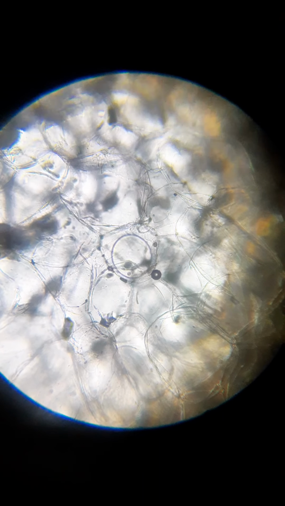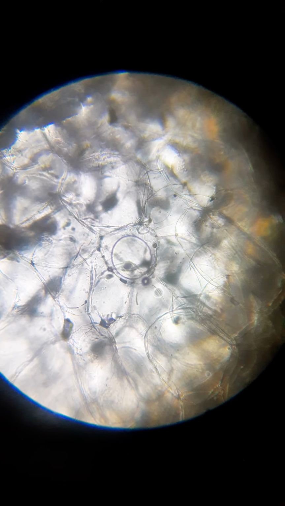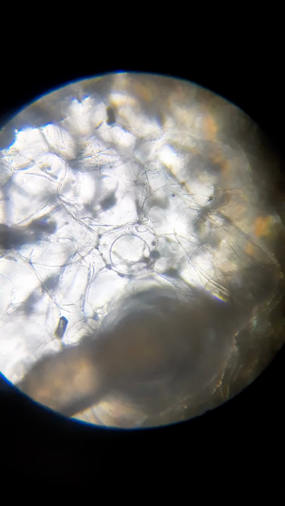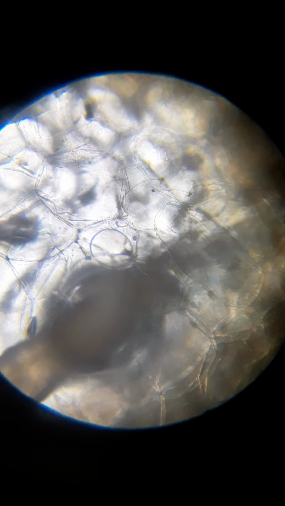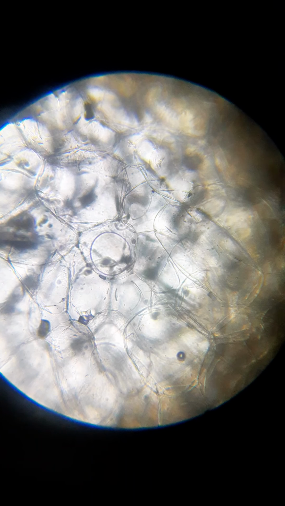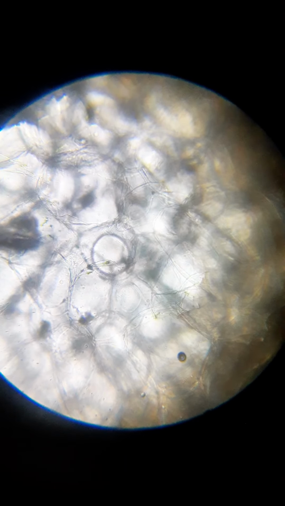Okay. Well, it's pretty difficult to actually make this. Okay. Right there on the edge, it looks like I'm squishing the onion cell that I'm trying to show you guys. So you see the dark border around it, and then you see the circle on the inside. That circle on the inside is the cell membrane shrinking.